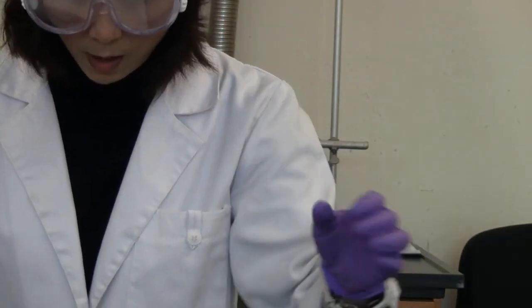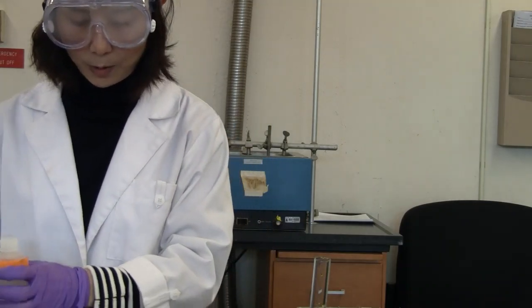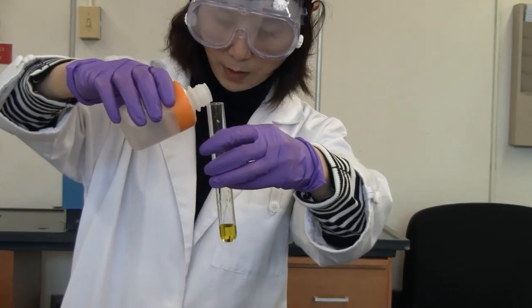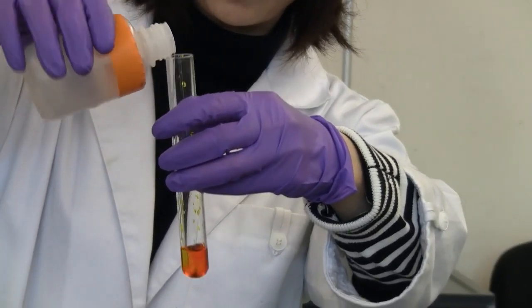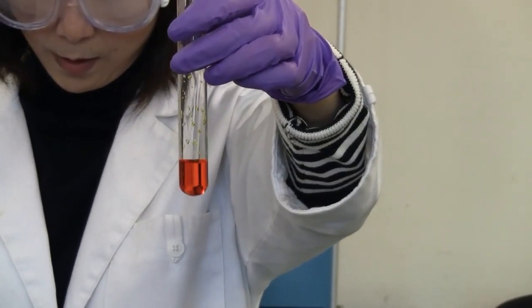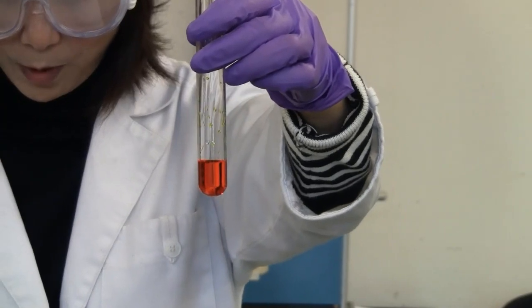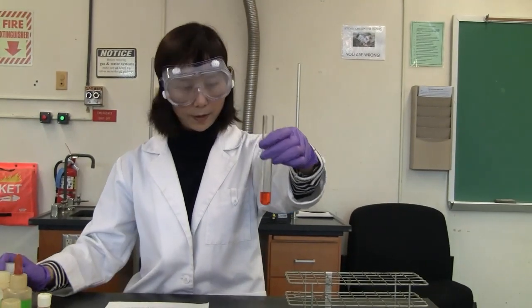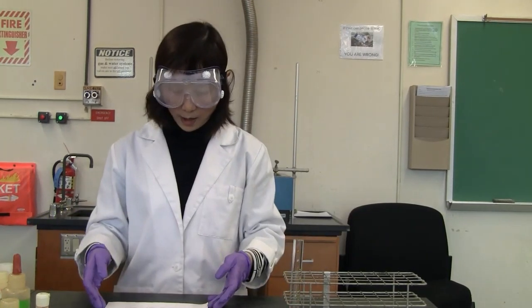Step 2, I'm going to add several drops of the 3 molar sulfuric acid to the test tube. You're going to observe what happened to the color of the solution. So I'm going to add drops, just a little bit. You can see the color change. So write the color on the line next to the equation above. Now step 3, you're going to answer the question there.